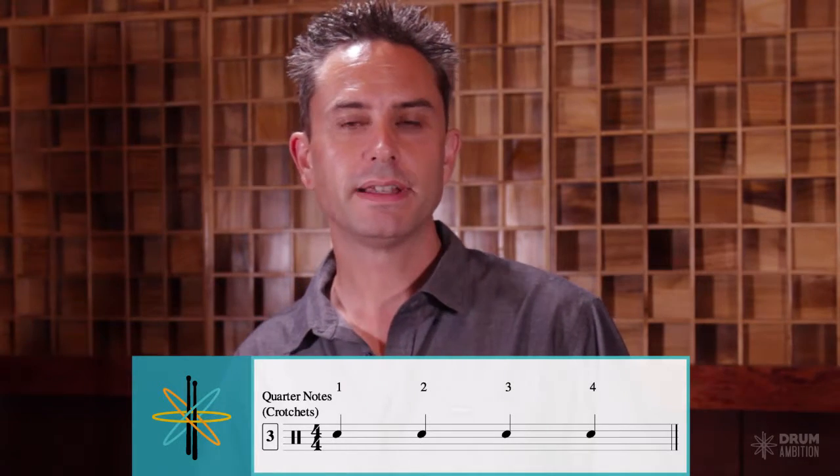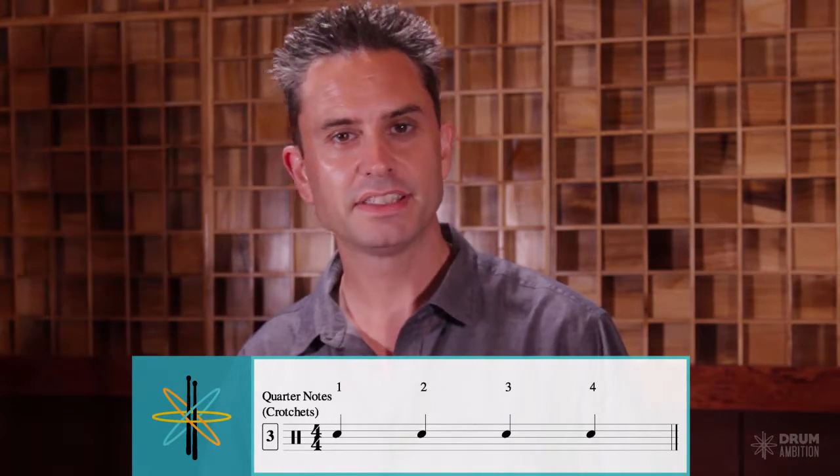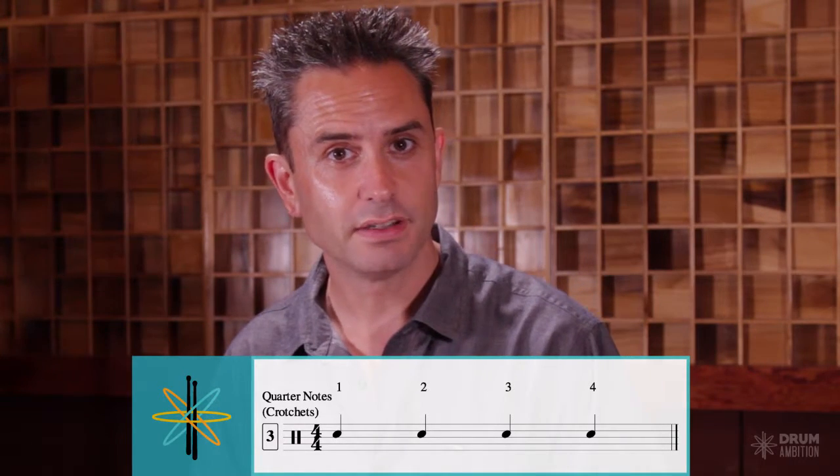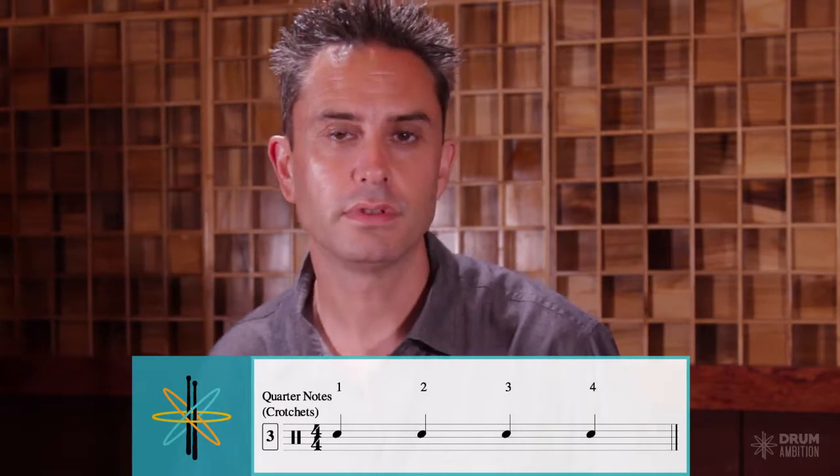Now half notes are also known as minims, but again we will refer to them as half notes in Drum Ambition. On the screen now you see a bar populated by quarter notes. Now this is one of the easier ones to understand. We know that there are 4 quarters in a whole, and there you see the 4 quarter notes in front of you there.